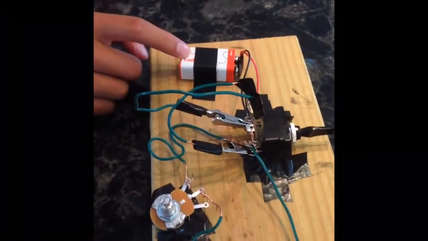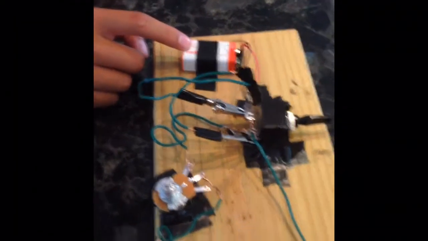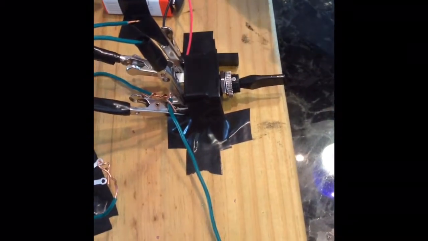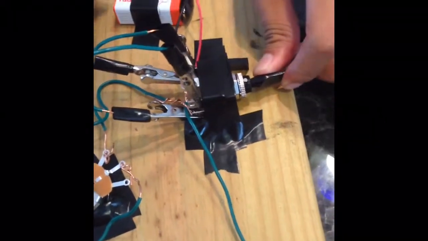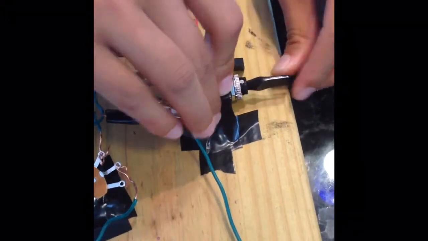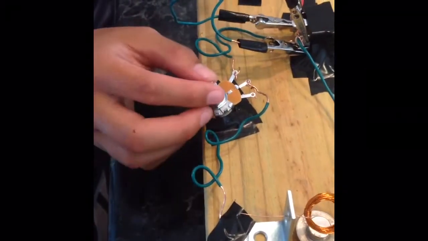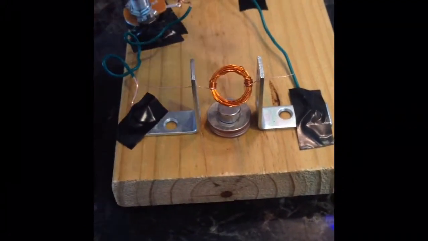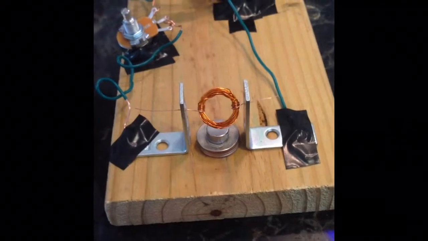Alright, so this is our power source, a 9-volt battery connected to our DPDT switch. You can go two different directions. And that goes to our potentiometer, to our brackets, copper coil, magnet right there, then back to the DPDT switch.